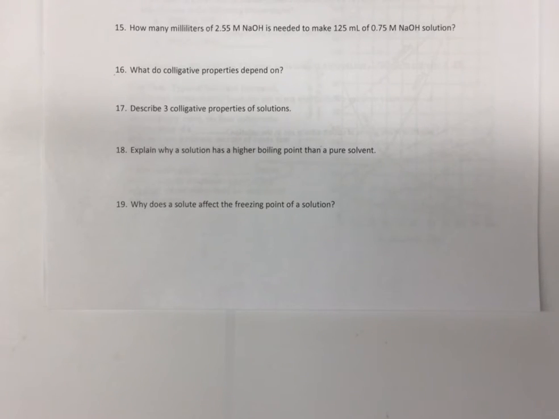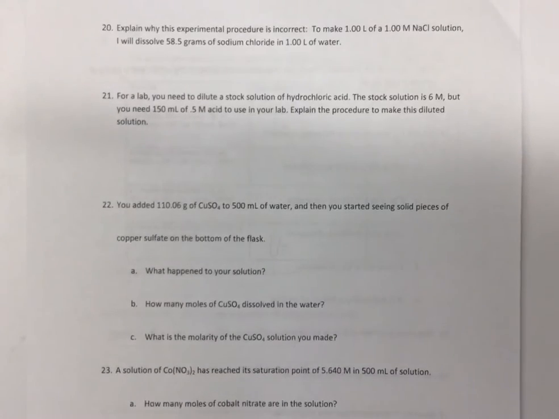So number 19, why does a solute affect the freezing point of a solution? Essentially, the solute gets in the way of the attractive forces that form the solid. Number 20, explain why the experimental procedure is incorrect.